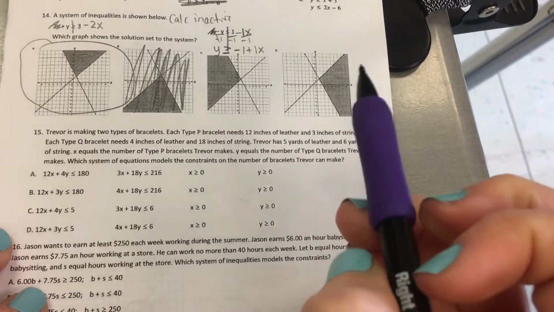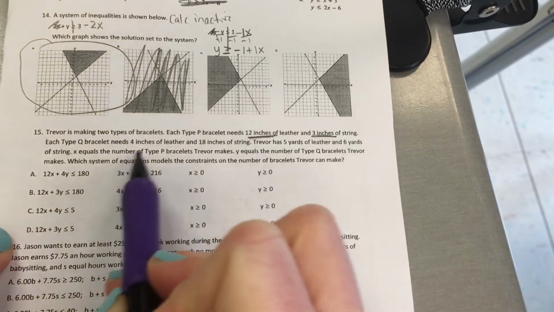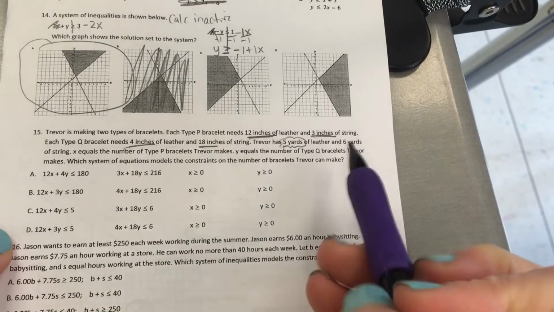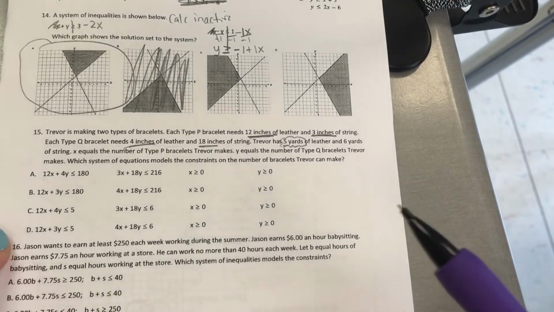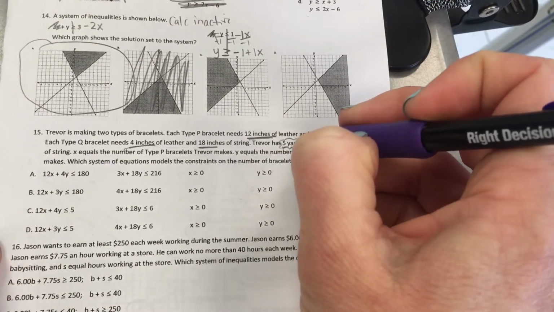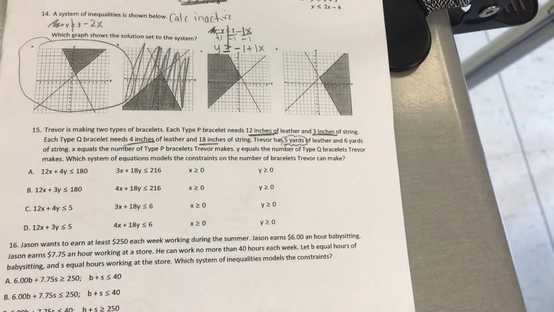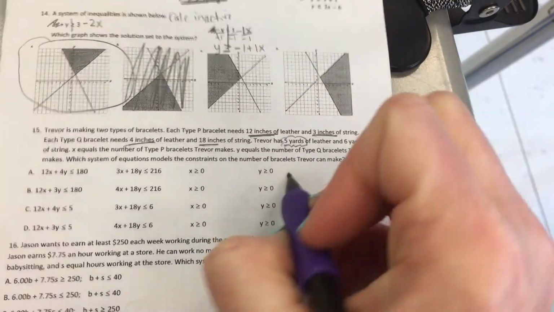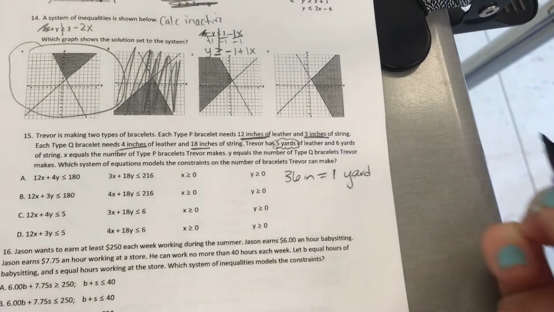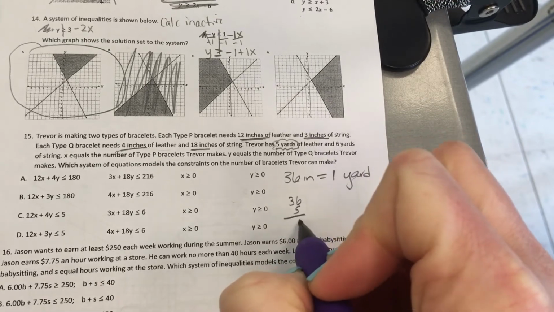Okay. So notice that you have 12 inches, 3 inches, 4 inches, 18 inches, and then you have 5 yards. You can't have inches and yards in the same problem without doing some conversions. In a yard, there are 36 inches. So we need to multiply 5 by 36.